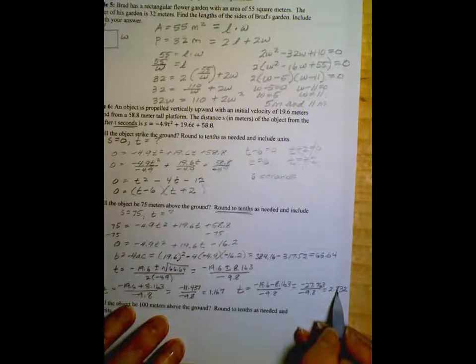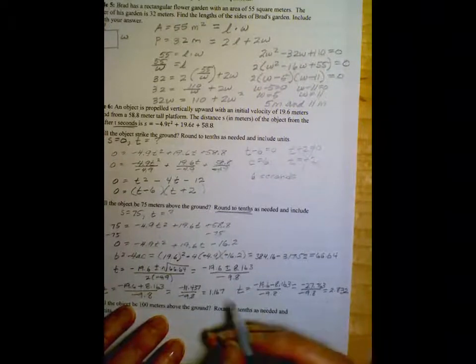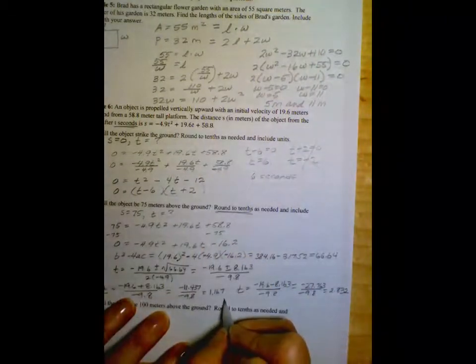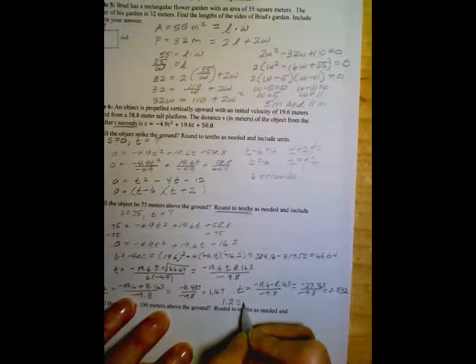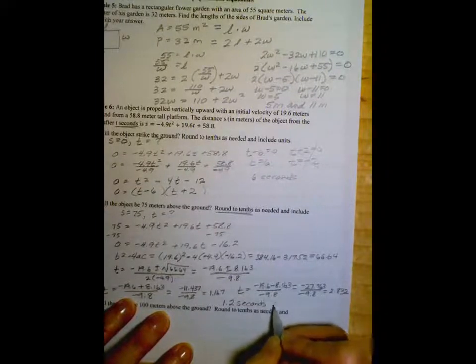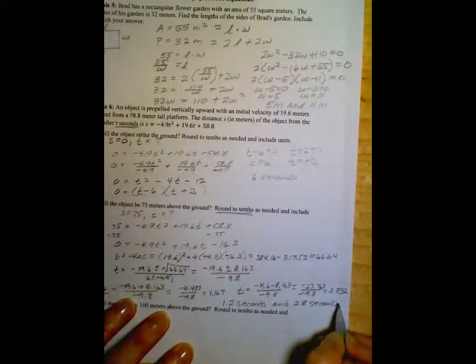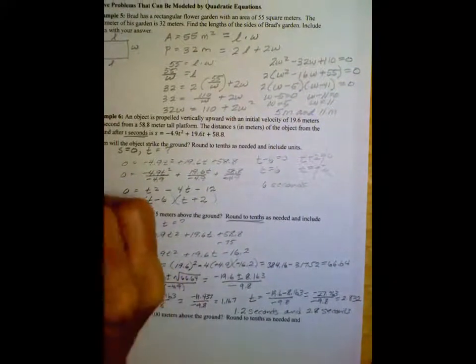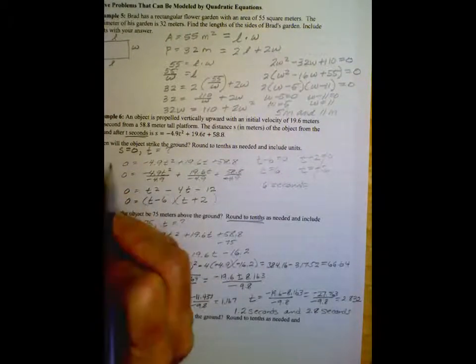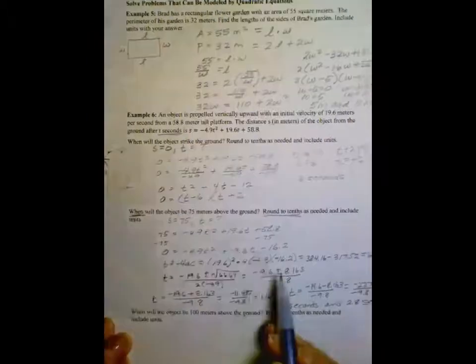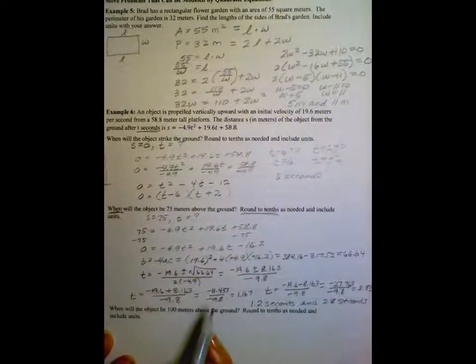All right, they both seem reasonable. They're positive. It's number of seconds. So my answers would be, it says, when will it be 75 meters above the ground? 1.2, rounding that one, seconds, and 2.8 seconds. Now, why do we get 2 answers? Well, remember, we're starting at 58.8. It must be that 75 happens somewhere like here and here. So as it's going up, it hits 75, and as it's coming down, it hits 75. First at 1.2, then at 2.8.